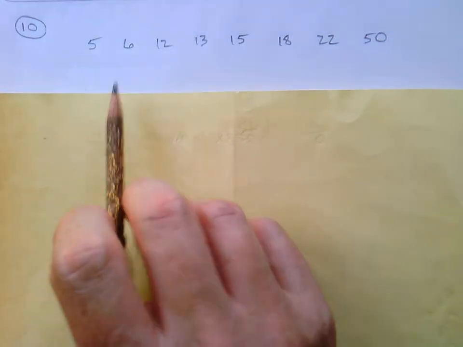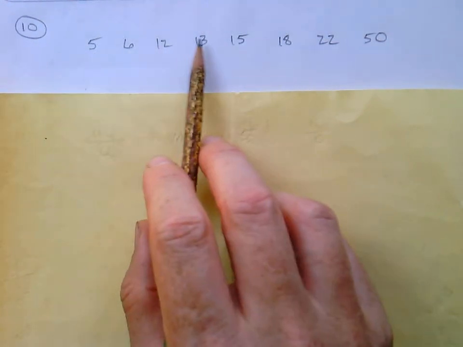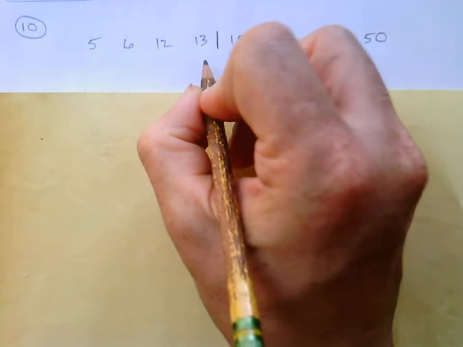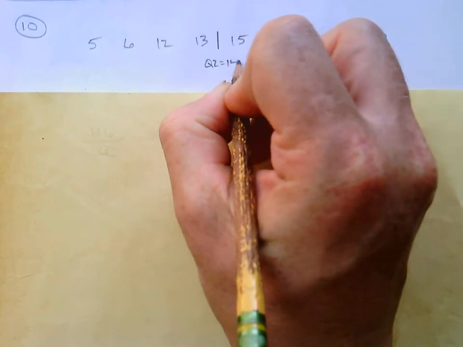Well, that's the difference between Q3 and Q1. So let's find Q2. Let's see, there are 8 data values there. 1, 2, 3, 4, 1, 2, 3, 4. So Q2 is right here, 14.